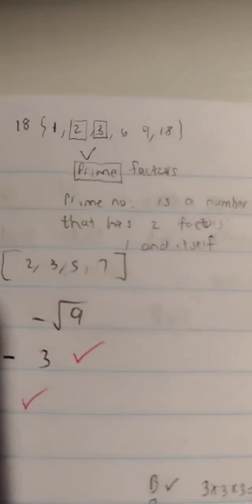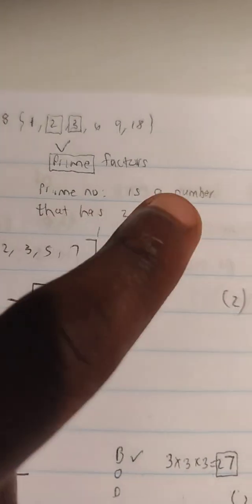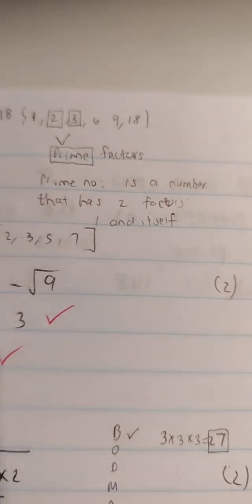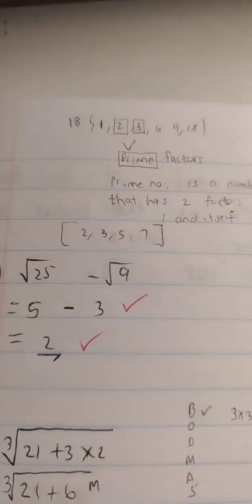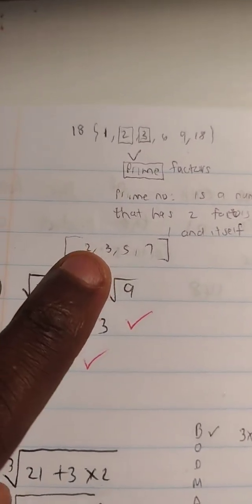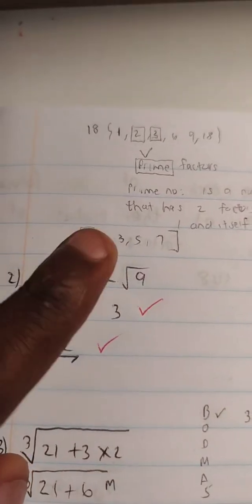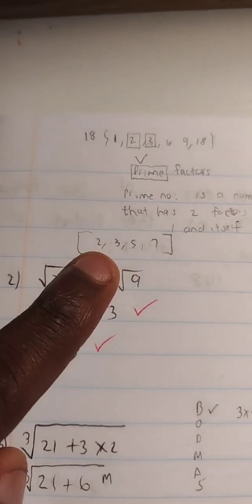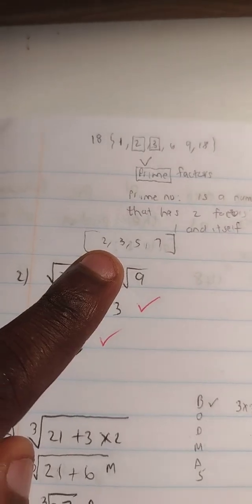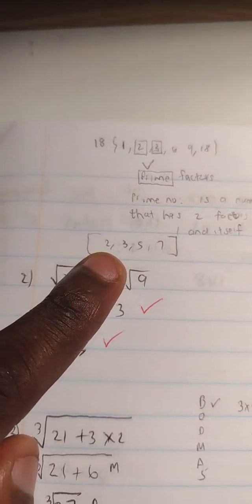Okay. Prime numbers, guys, are numbers that have only 2 factors. I said this earlier on. A prime number is a number that has 2 factors, 1 and itself. And I said between 1 and 10, 2, 3, 5, 7 are prime numbers. Why do we say 2 is a prime number? Because if you think about the factors of 2, what are the numbers that go into 2?